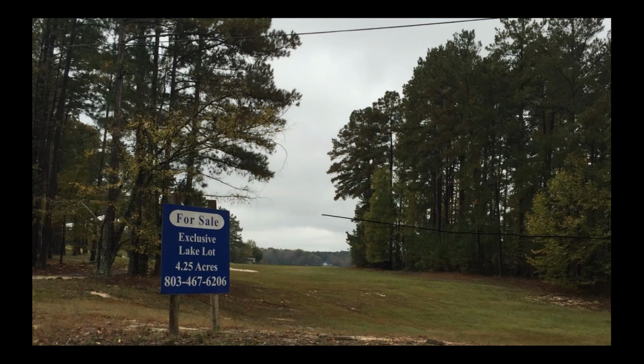And they had engineers go out and babysit all these dams during the event. One engineer went out to this site and he found this sign. It said, "For sale, exclusive lake lot, 4.25 acres," not realizing that that was the auxiliary spillway. So in this case, the owner of the dam didn't realize that he was about to sell this lot, which happened to be the auxiliary spillway.